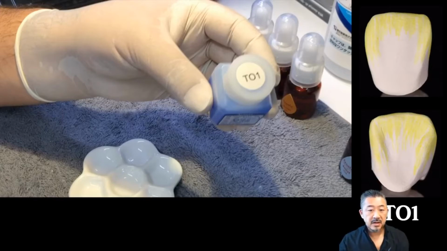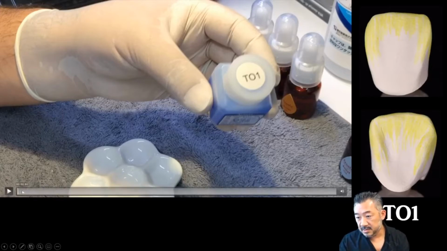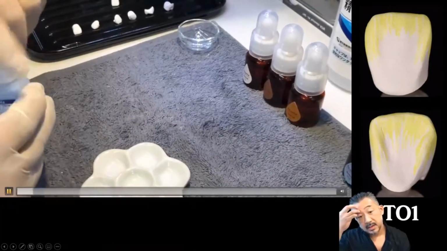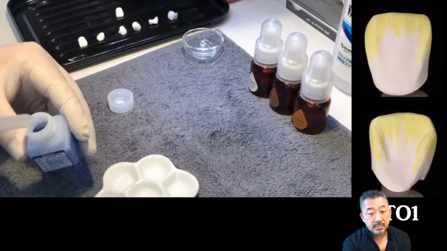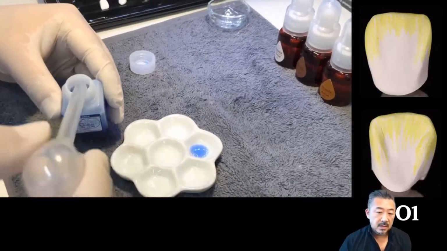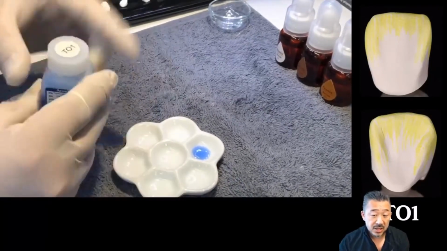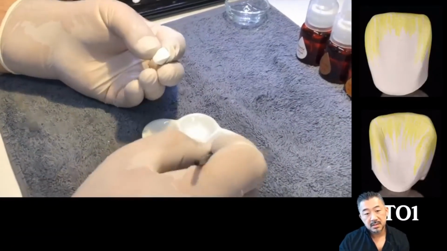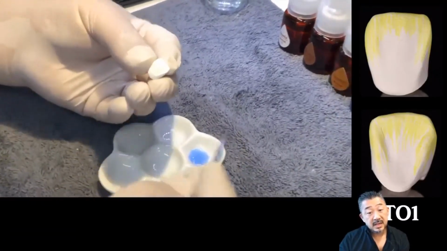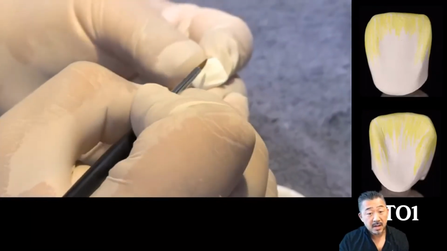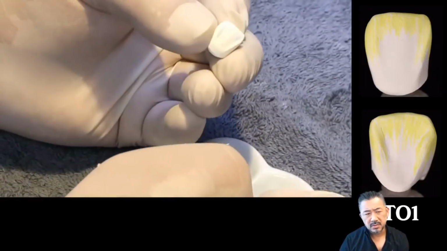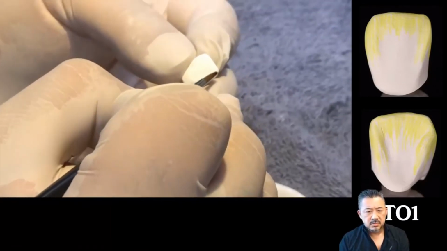So now I'll explain how to apply the sintering liquid. Please apply the liquids for the incisor. Be sure to check each liquid well before putting it on the palette. The first is T01. This wasn't on the list above, I don't know why.